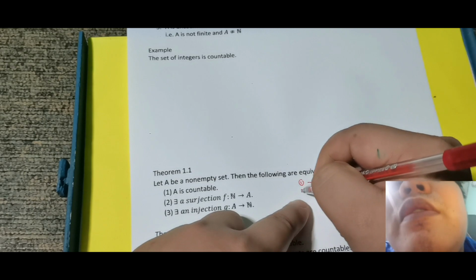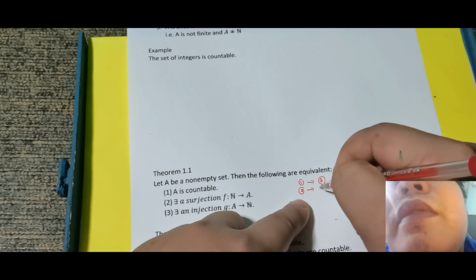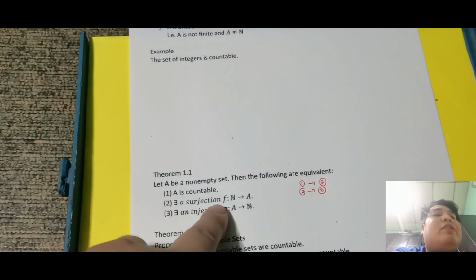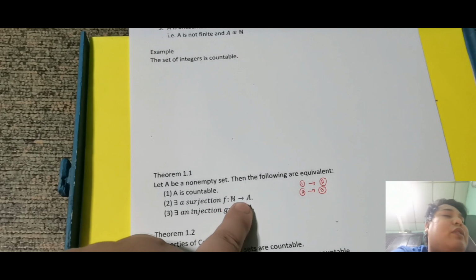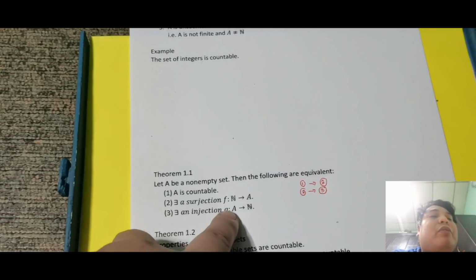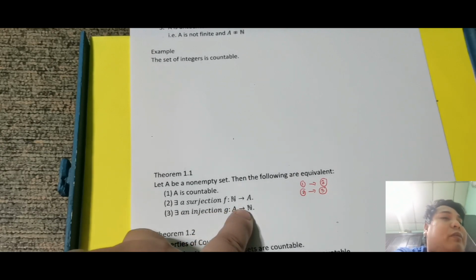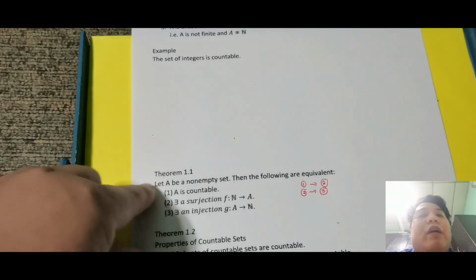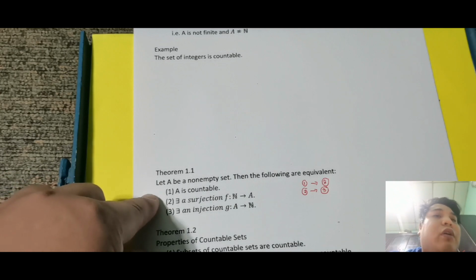Automatic yun. Next, pangalawa, this is 2 implies 1. 2 implies 3, sorry. Okay, so if there exists a surjection, so kung nakita ka naman ng surjection mapping from natural number to A, there exists an injection naman, G, mapping from A going to natural number. So, assume ko, show. Okay, or kung nakuha mo na yan, meaning, right away kuha to. Yung ibig sabihin ng equivalent, so ito yung kagandahan ng theorem na to. So, tulad nga nun, kung countable na siya, conclude na to, kuha ko na to. Kung mayroong surjection, conclude ko na to.